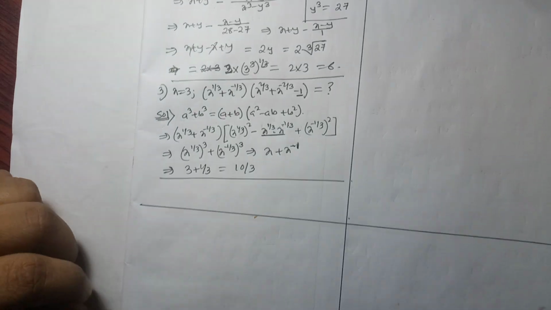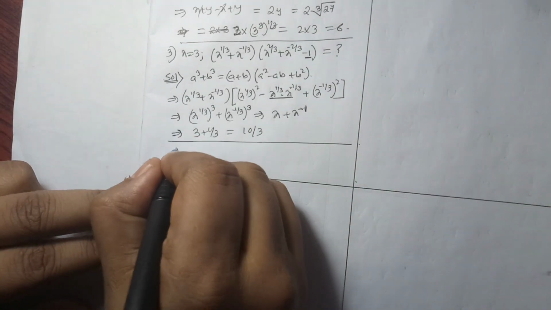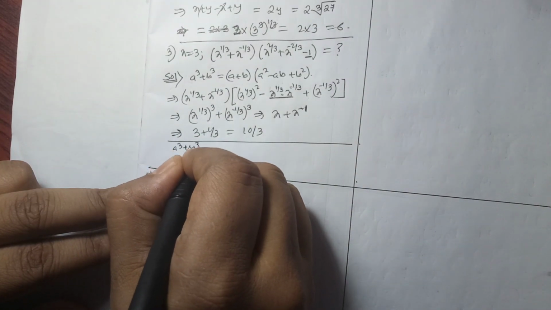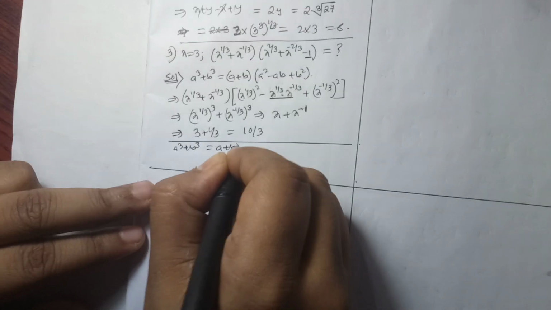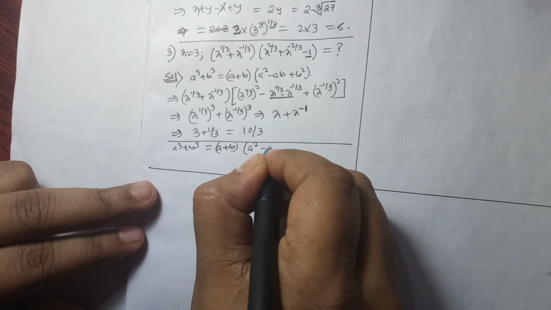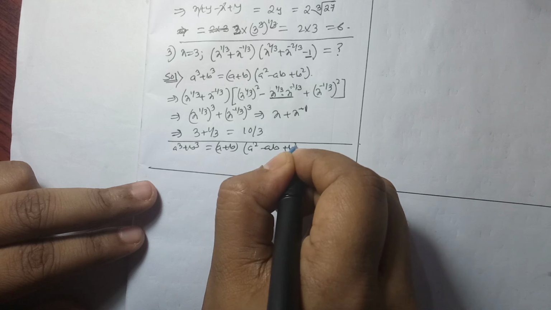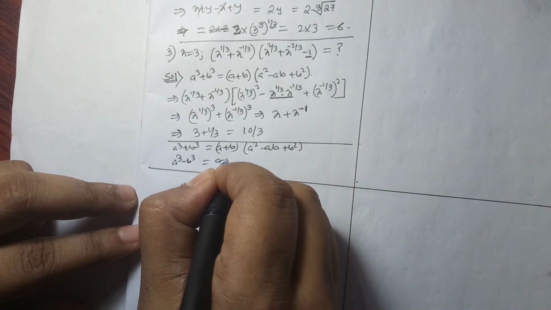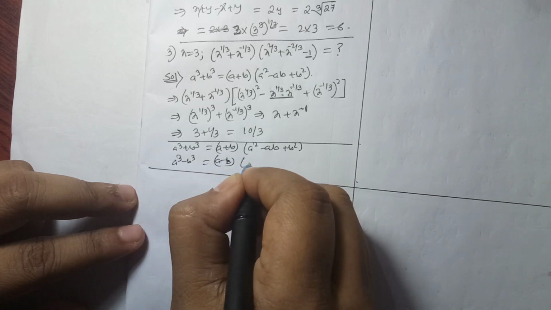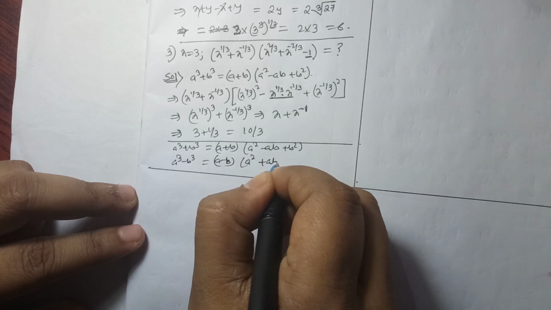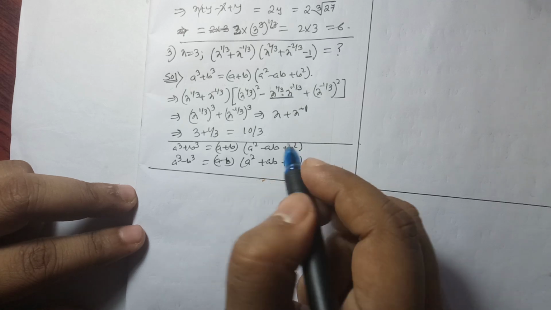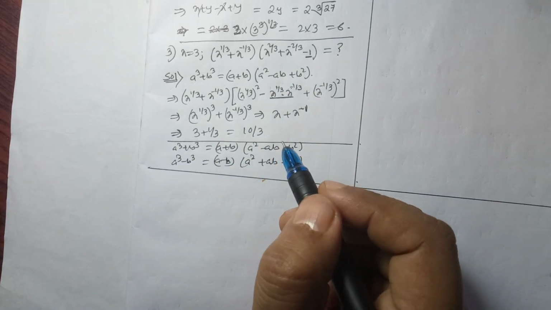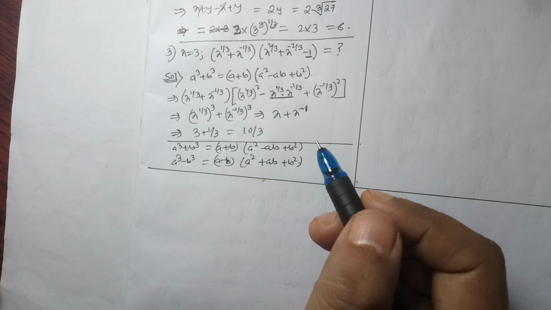Okay, basically just remember these two formulas: a cube plus b cube is equal to a plus b into a square minus ab plus b square, and the next one, a cube minus b cube, will be a minus b into a square plus ab plus b square. Just keep this in mind. We will do more such problems in the chapter on algebraic identities.